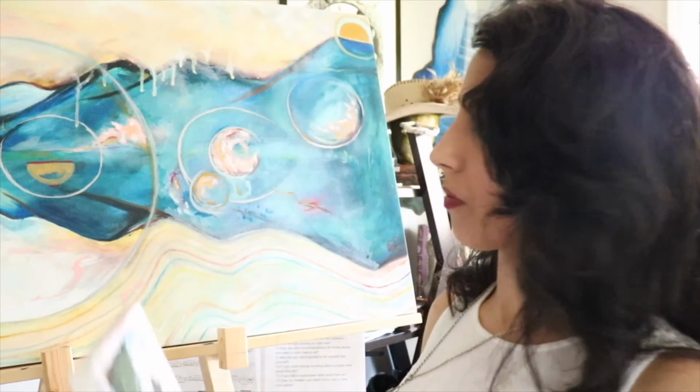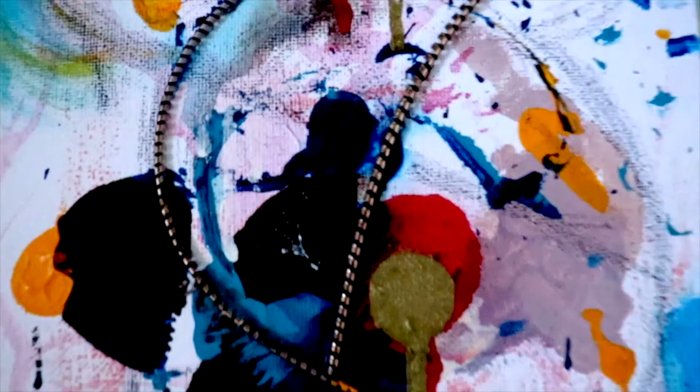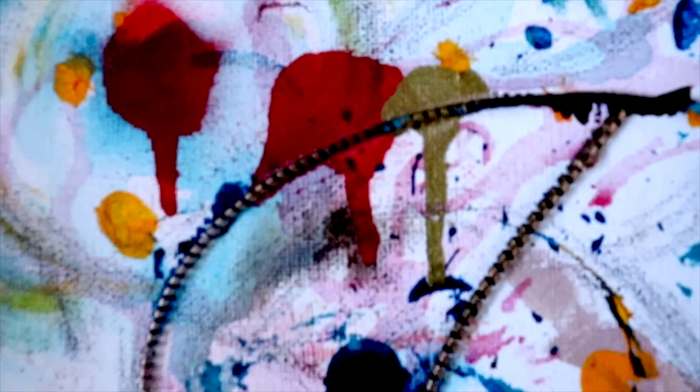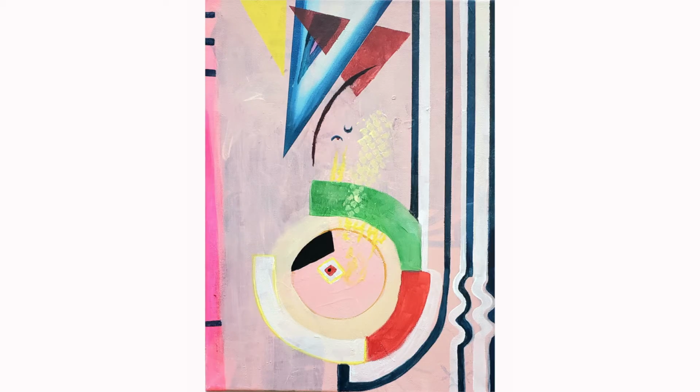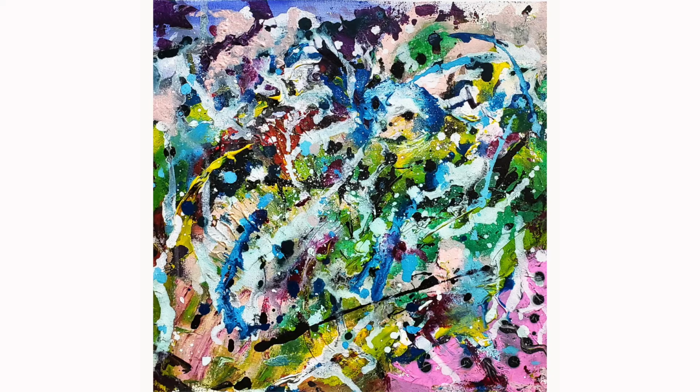I'm going to show them quickly. So this is the one with the mixed medium, one that is more flat, and one that is in Jackson Pollock style.